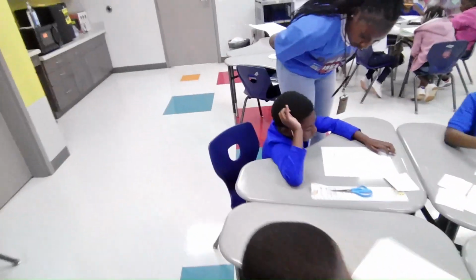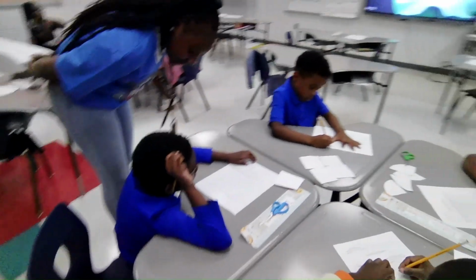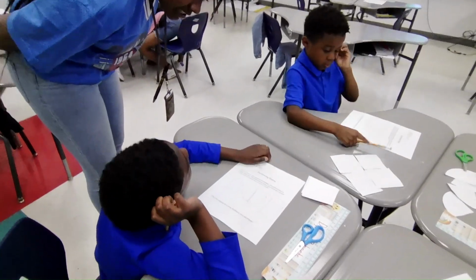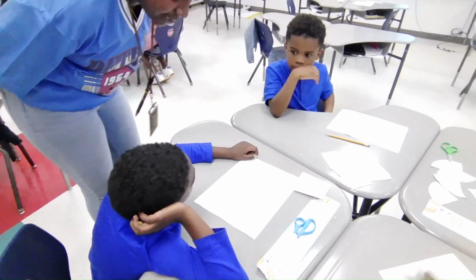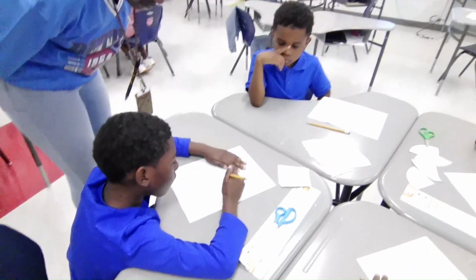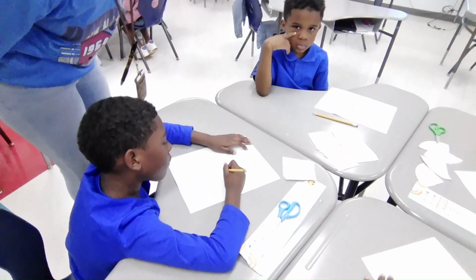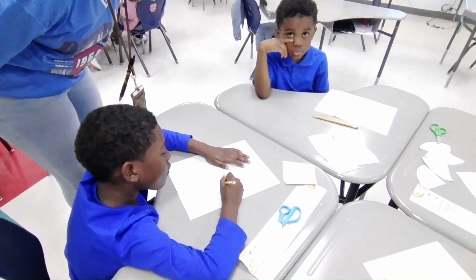Ten. Okay, so let's look at this one. When you partition a shape, do they have to be equal parts? Yes, you must cut the shape into equal pieces. Are all of these pieces the same size? Okay, so is there another way that you can partition this shape?